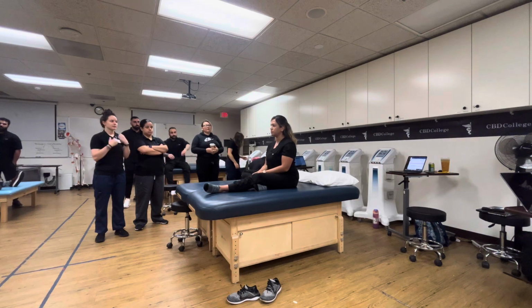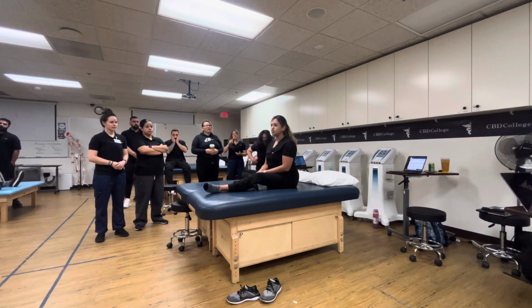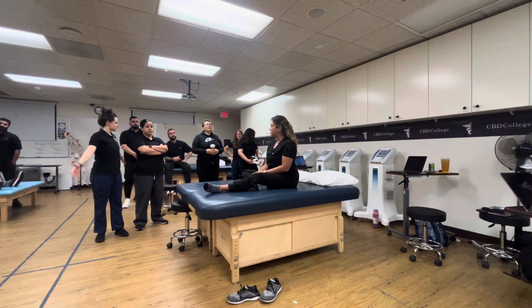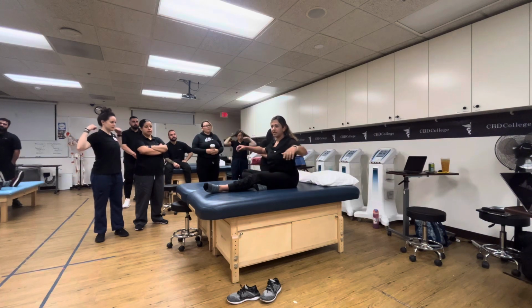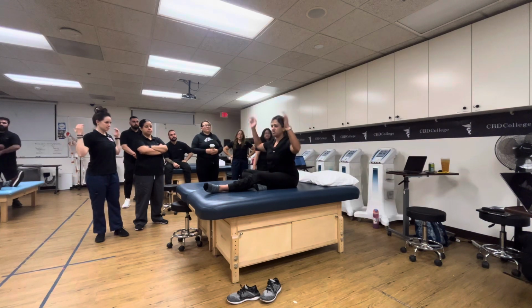What can we do with our shoulders? Upper traps. We can do shoulder elevation. What about C5? Abduction. They can externally and internally rotate.